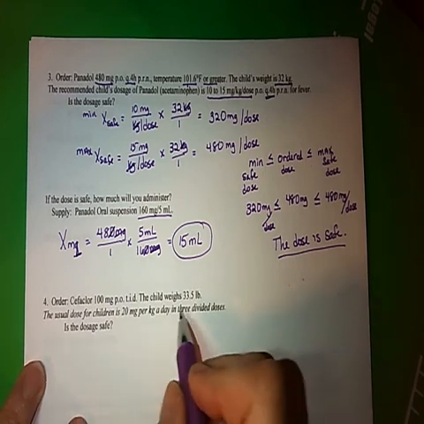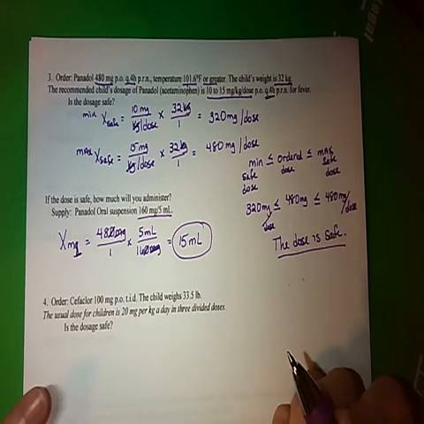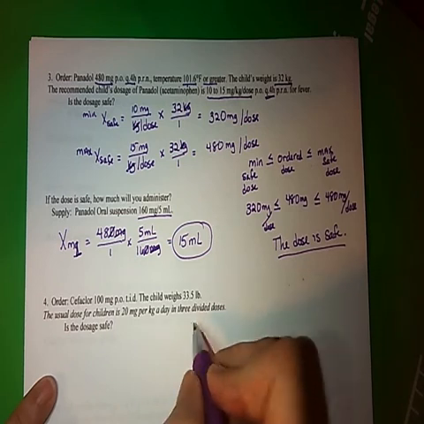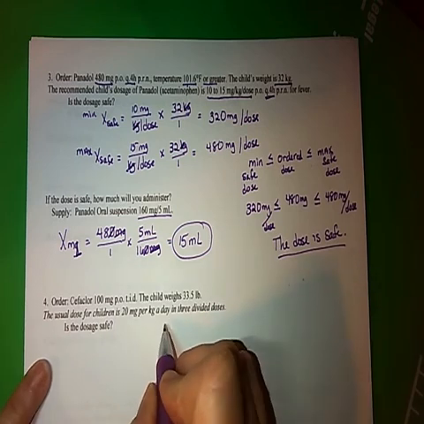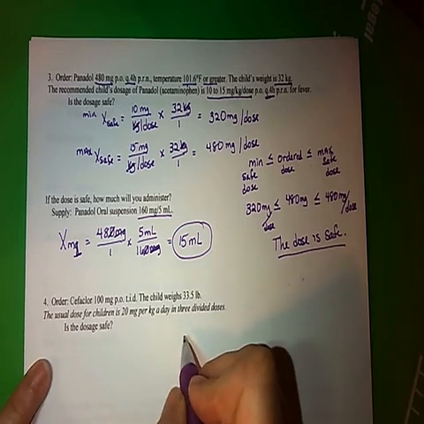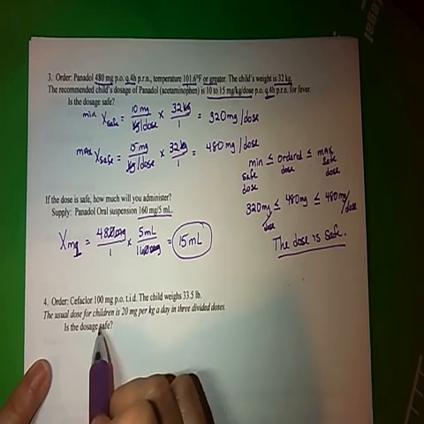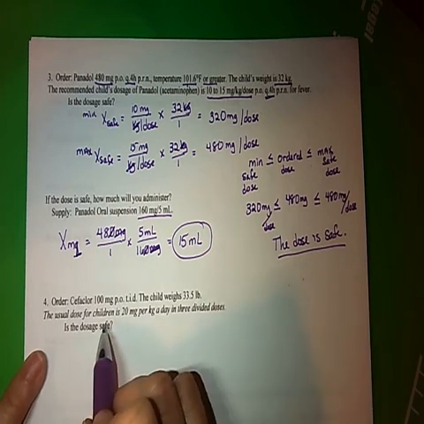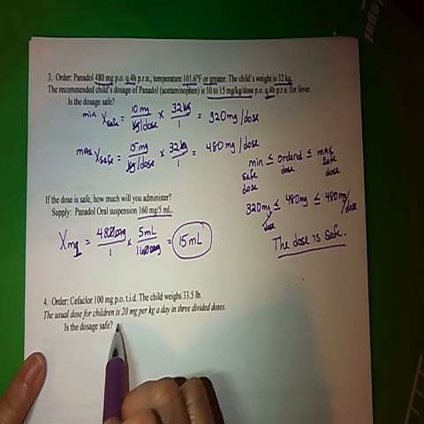Alright, I'm going to let you do number 4 on your own, and I think probably 5. And then I'll post the answer key where they're all worked out. It's got a few more notes on it than what I'm putting on here too. But I want to point something out.